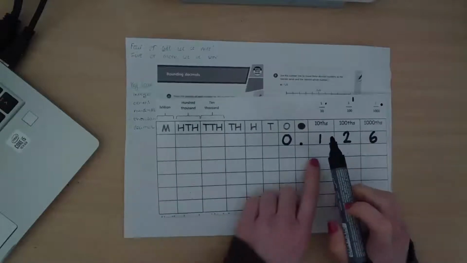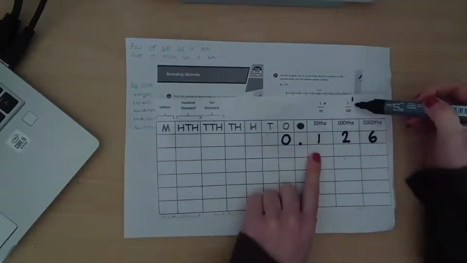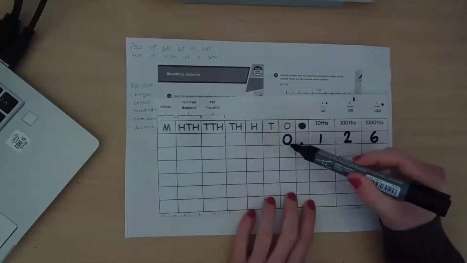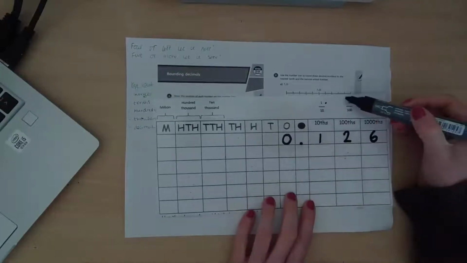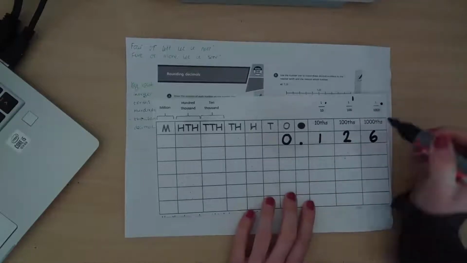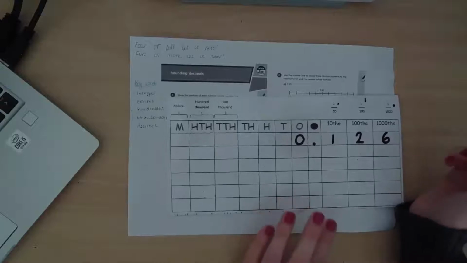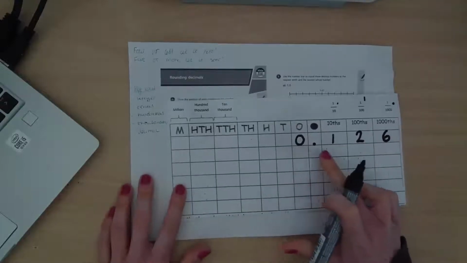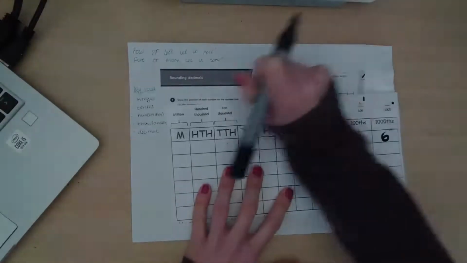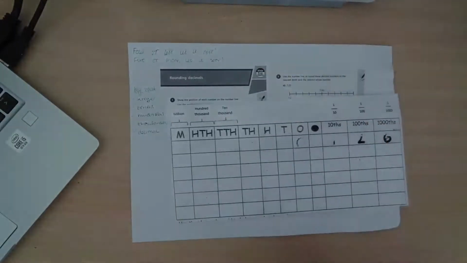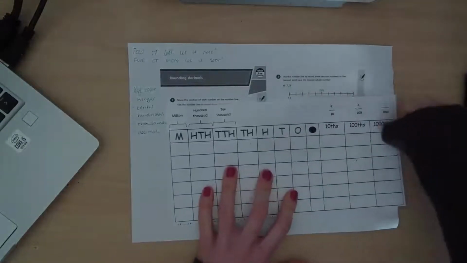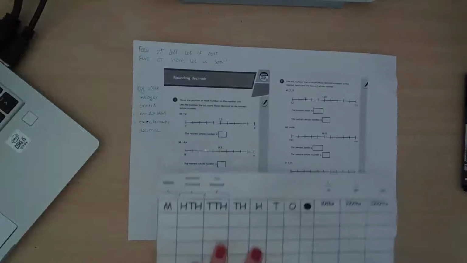So we can write this as a fraction as well. 10 of these would exchange to 1, 100 of these would exchange to 1, and 1,000 of these would exchange to 1. So we've got 1.2126. Children may like to use a place value grid to help them out. So let's begin.